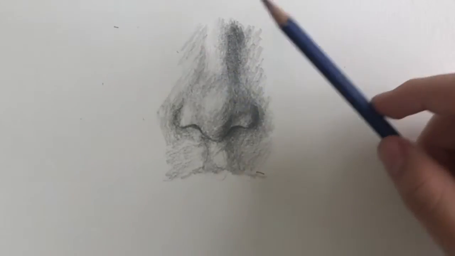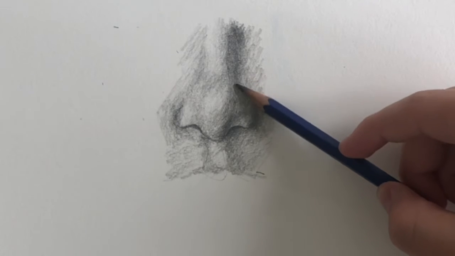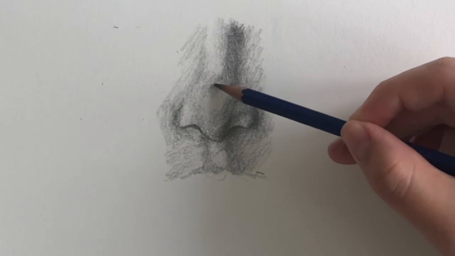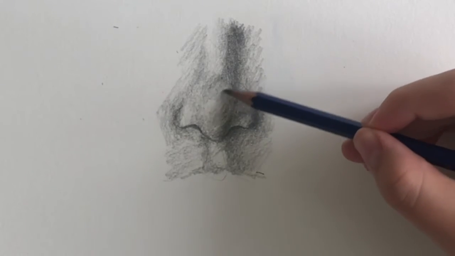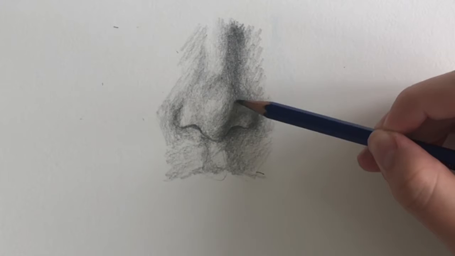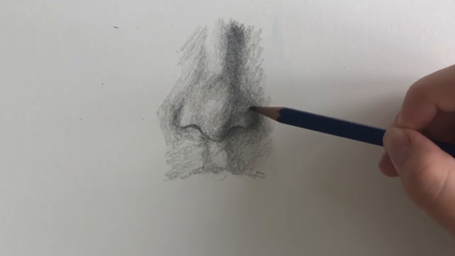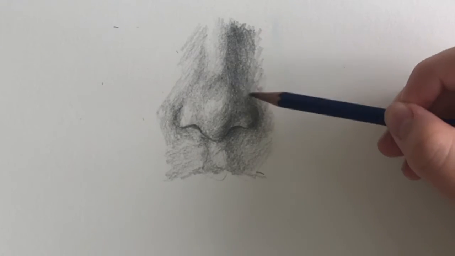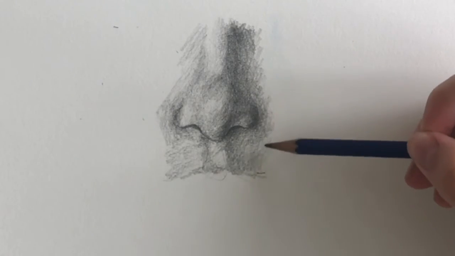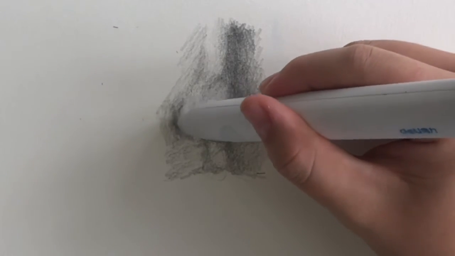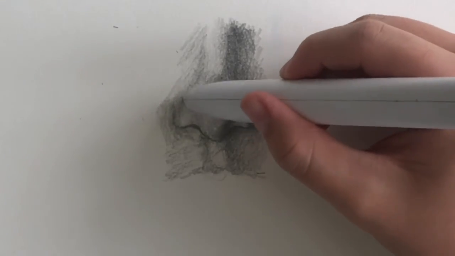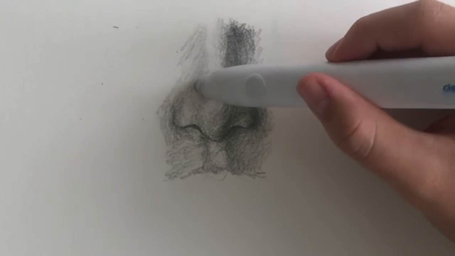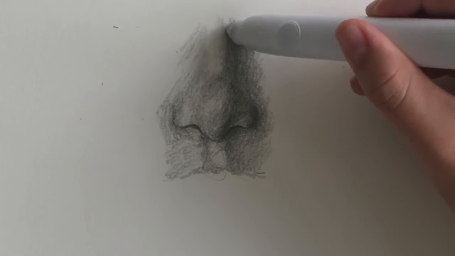Or if you have something like a kneadable eraser, you can shape the eraser however you want, and you can take out portions of the shadow which you think are too dark for the thing you're drawing. So in this case, I realized that the left side of the nose might have been too light. So I went ahead, took my electric eraser, and just kind of went over everything.